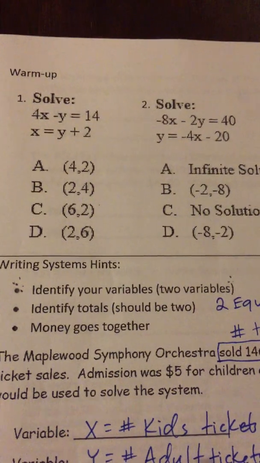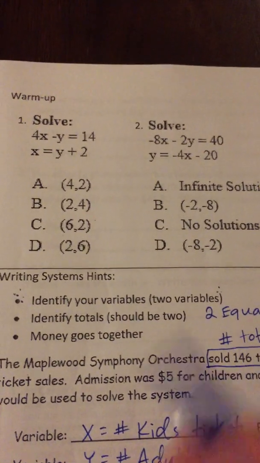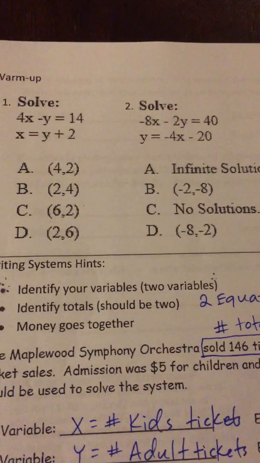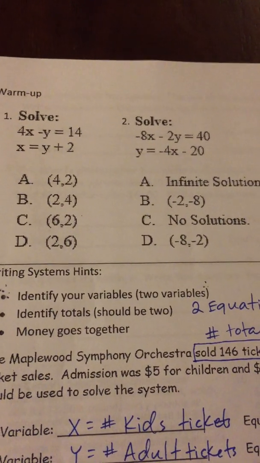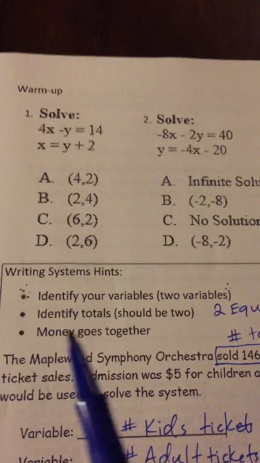First thing you want to do when you read it is identify the two variables. Most of the time in these problems, when you get real-world problems, they're going to tell you what the two variables are. They're going to say x is going to be this and y is going to be that. Or they'll say find the number of this and find the number of that. So you'll be able to identify what the two things are that you're talking about.